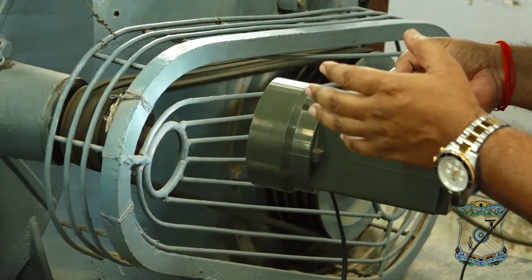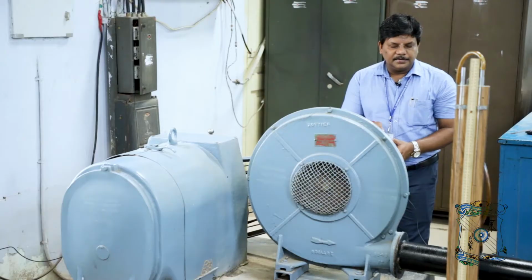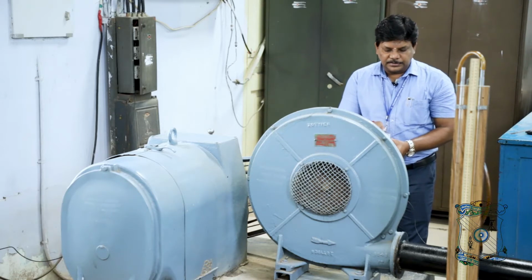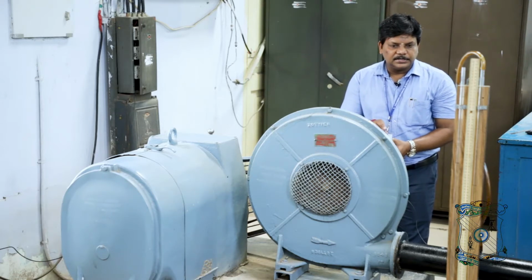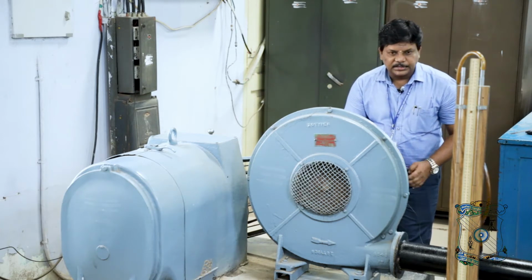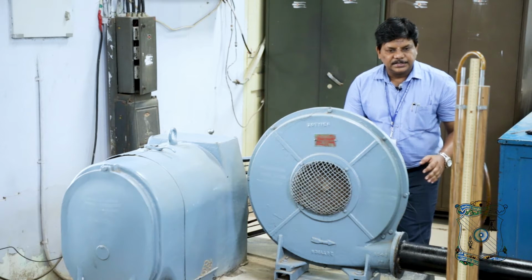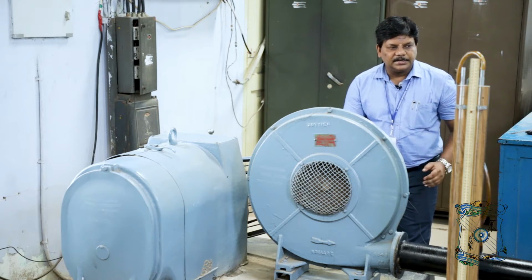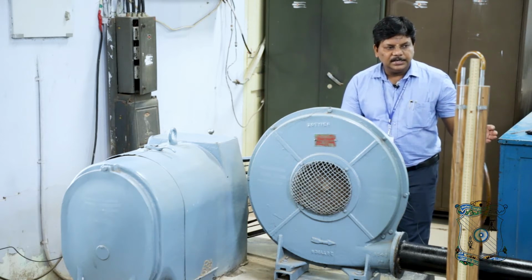Then you are going to measure the value of the delivery. The speed is determined, and then for this speed you are going to measure the value of H1, H2 in the static head, and then in the delivery head, HD sin 30.